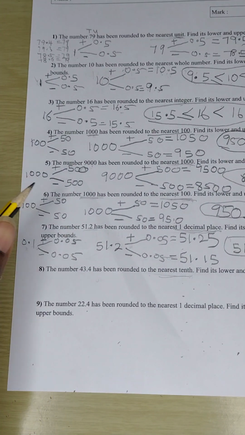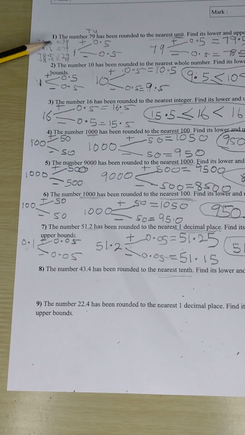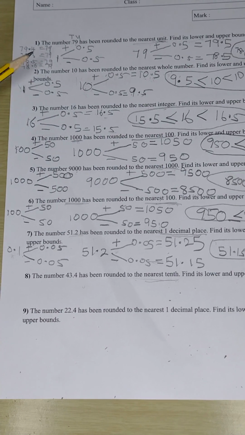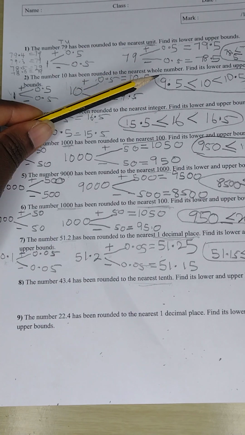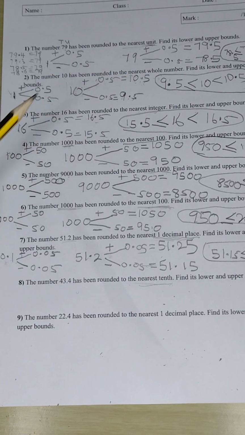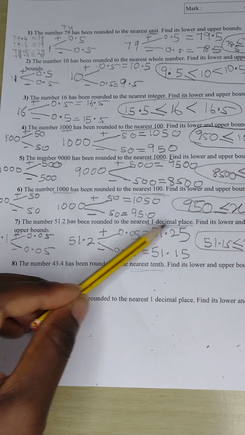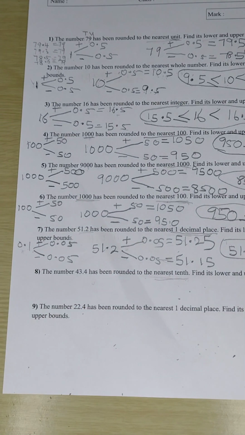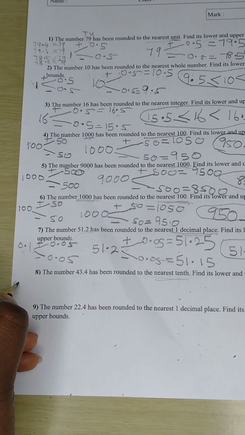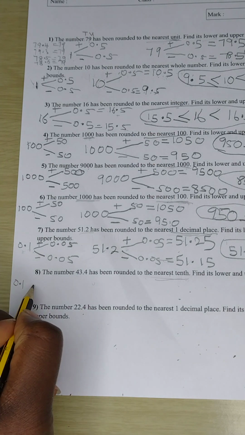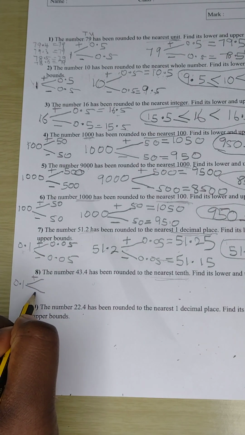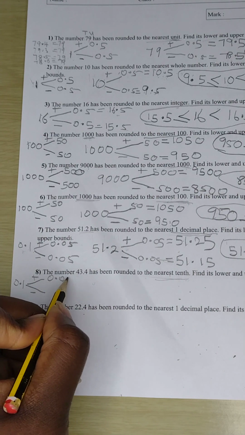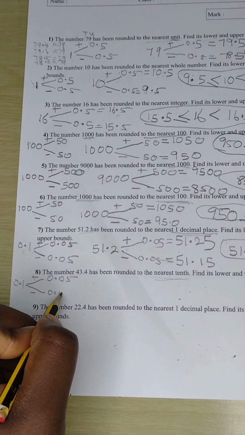This is just similar to how, when we answered questions 1, 2, and 3, they referred to unit, whole number, and integer, which is all the same thing. So here, decimal place or nearest tenth means the same thing. You just get your 0.1, the smallest tenth that you can get, and then split that into 2 to get your upper and lower bounds, and that gives us 0.05.